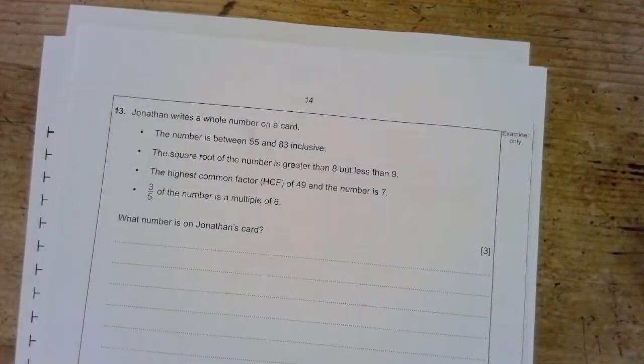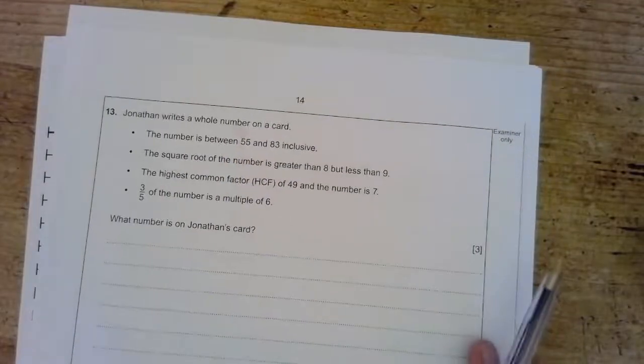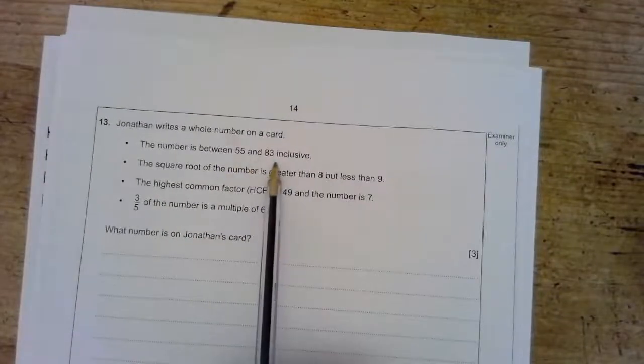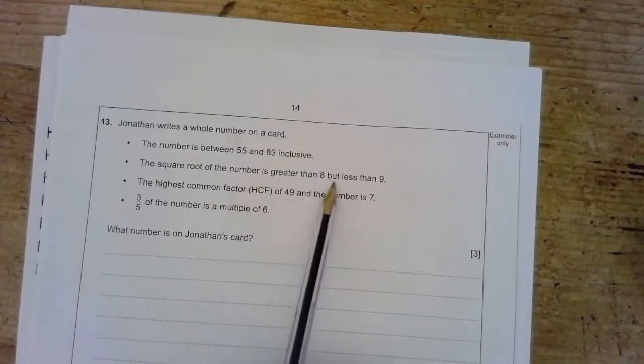Okay, question 13. It says, Jonathan writes a whole number on a card. The number is between 55 and 83 inclusive. So, including 55 and 83, it could be any of these numbers here. The square root of the number is greater than 8, but less than 9.